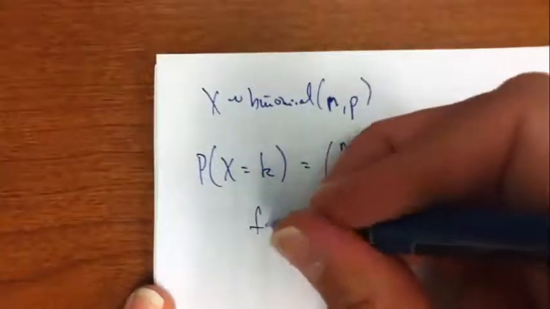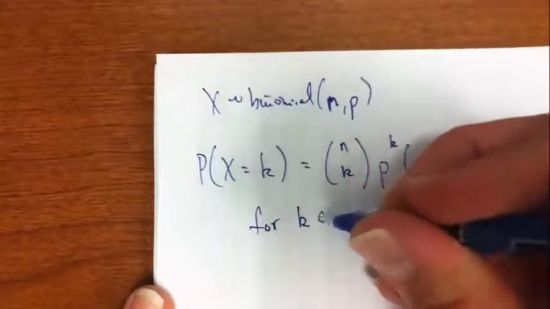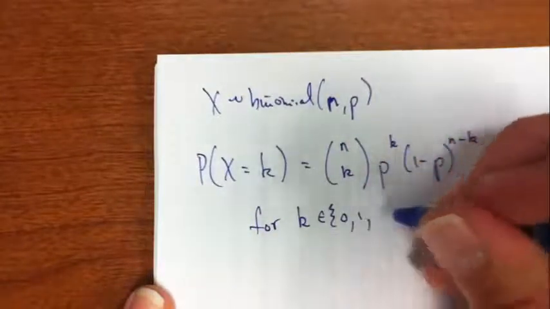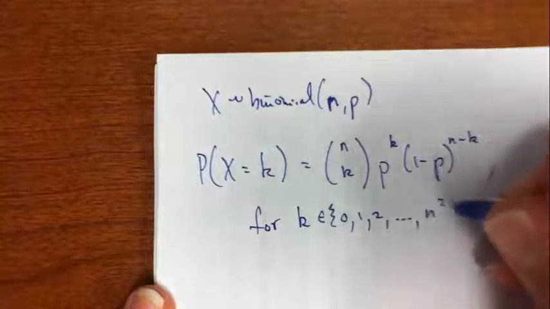And this is, of course, for any k in 0, 1, 2, all the way up to n. Okay?